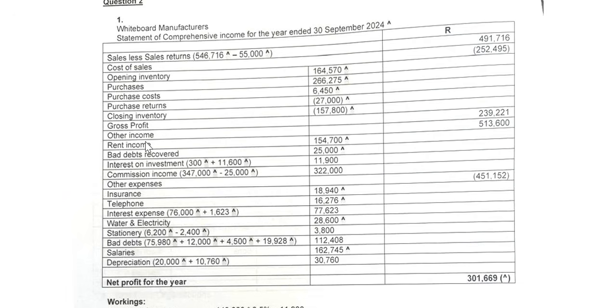Then we add other income: rent income, bad debts recovered. Now the interest on the investment, the total amount should be 11,900. 300 was in the pre-adjusted trial balance, plus the 11,600 after the adjustment. The interest on the investment is 11,900. Remember to record these amounts in brackets here, because there you can see the mark allocation.